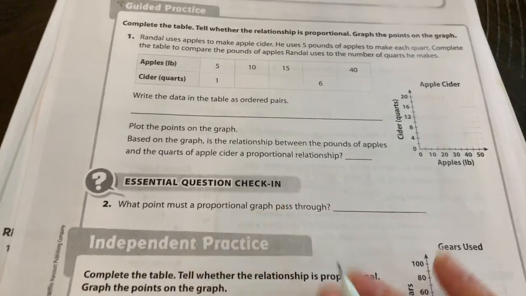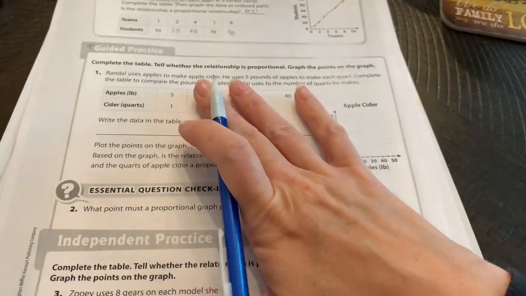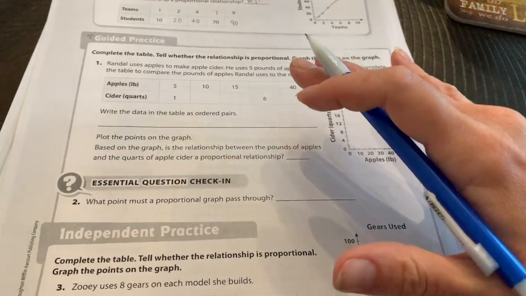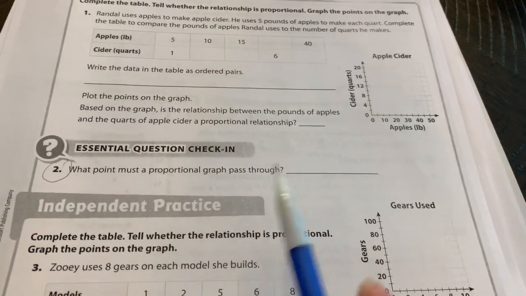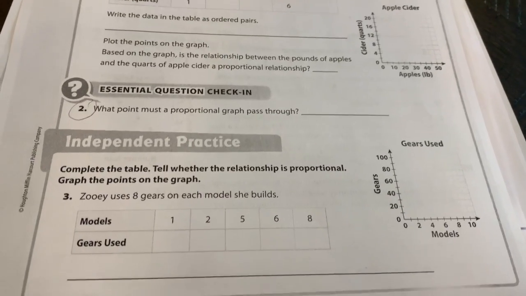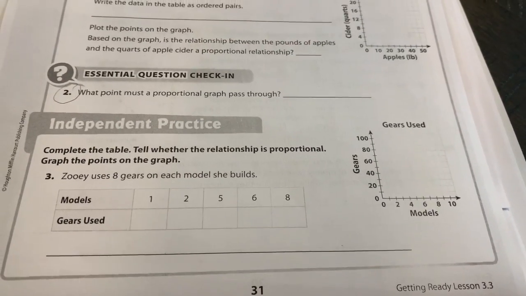Okay, so you guys go ahead and try this for homework. This is super, super easy. This one guides you through it, obviously. Make sure you don't skip over the essential question. It's a very easy little question. And then this is the independent practice down here.